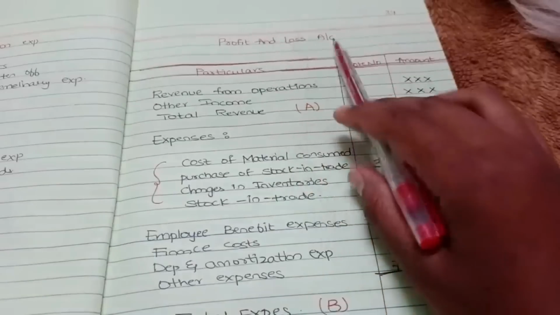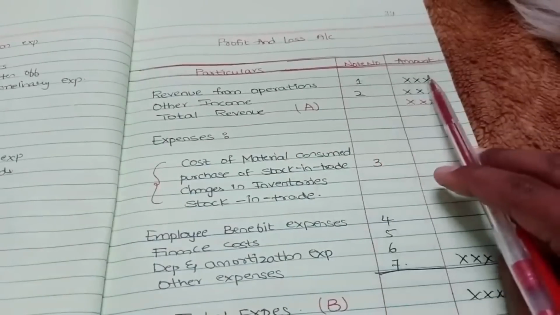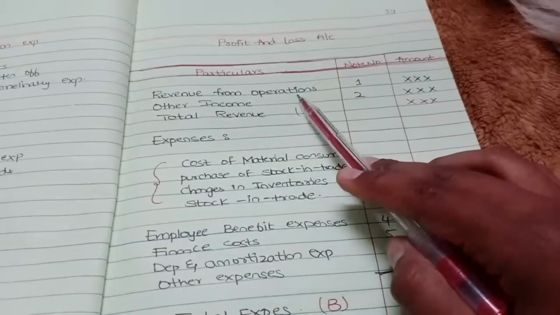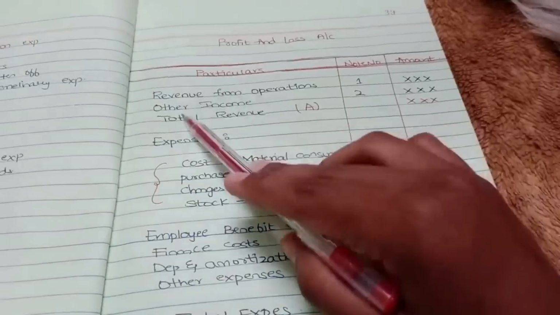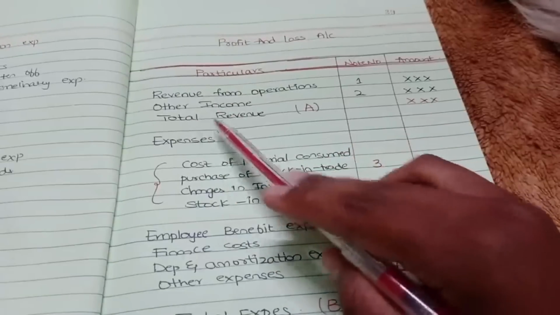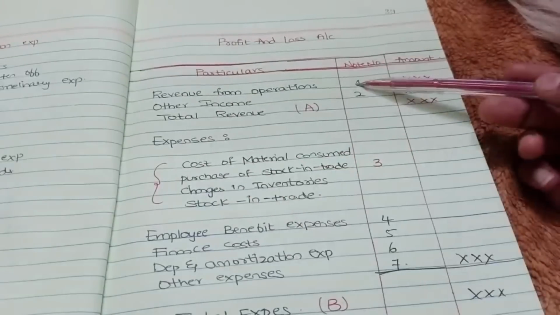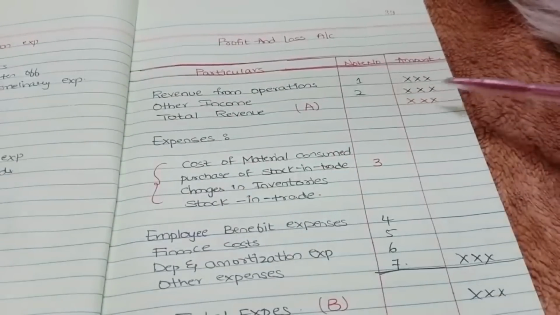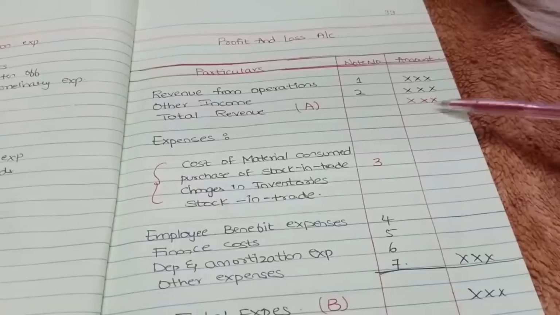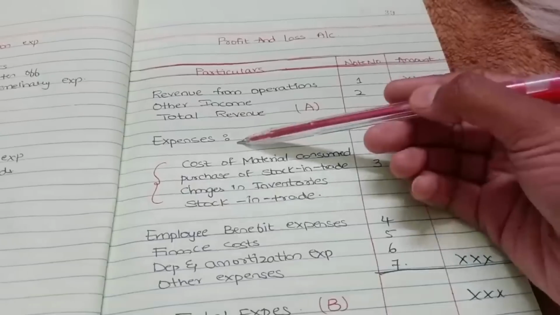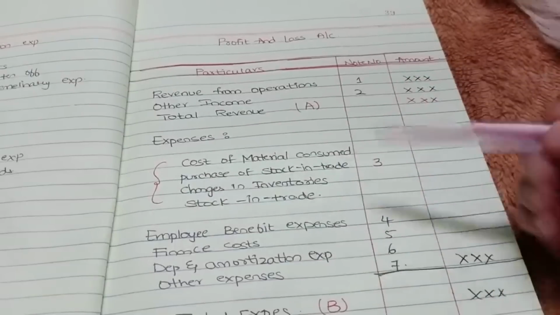So in the profit and loss account: particulars, note number and amount. Revenue from operations, this is the first one. Next, other income. Then next, total revenue. Revenue from operations plus other incomes is equal to total revenue. After getting total revenue, expenses. In expenses, what are the different types you will have?